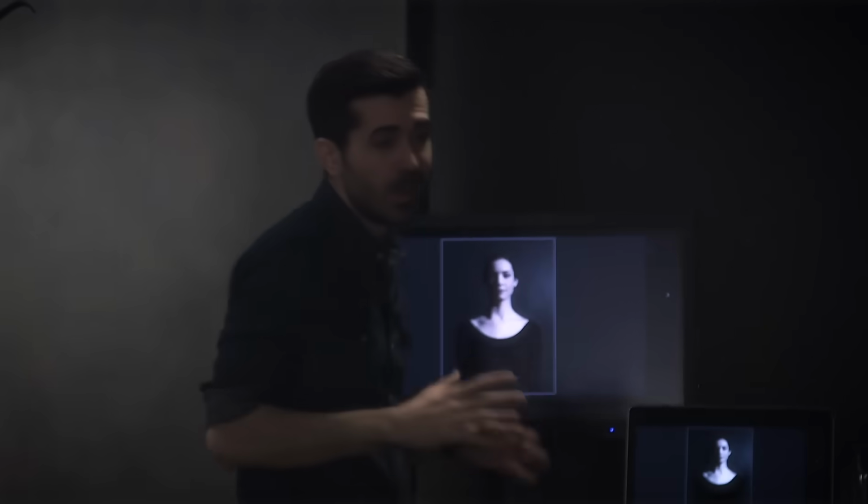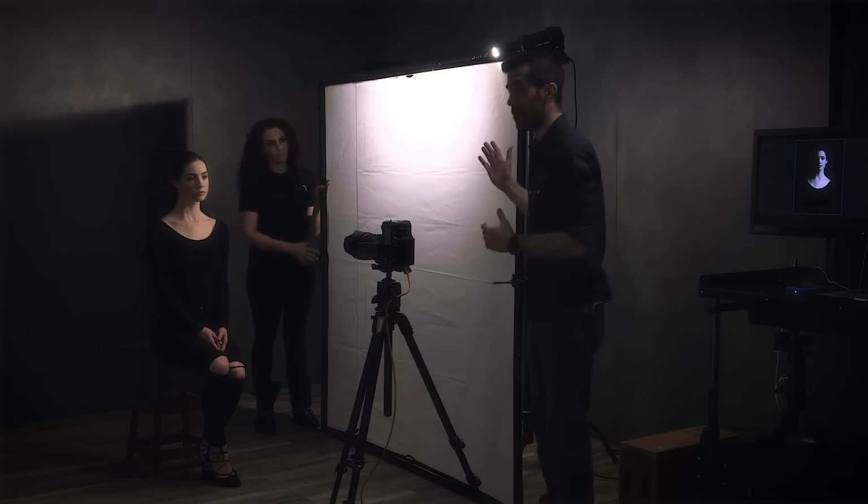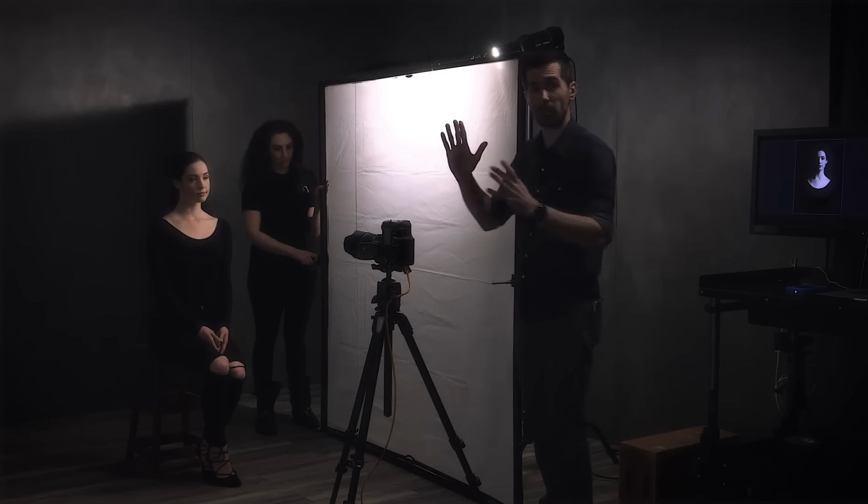Great. Now, at the moment, the diffusion was relatively close to the light, about this far away. So it did soften it up a lot, but it's still relatively hard compared to what we can do with it. And the further the diffusion gets from the source, the softer it will be. So we're going to do this one more time, and we're going to move the scrim a little bit further away from the source just to see the difference.